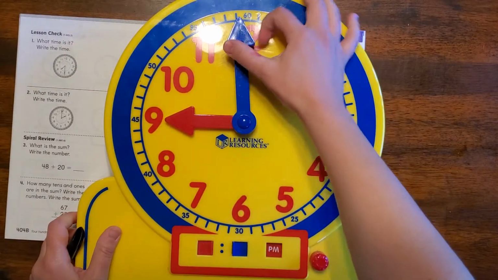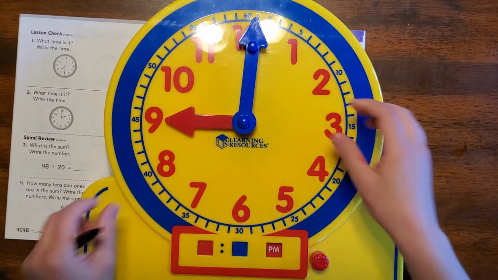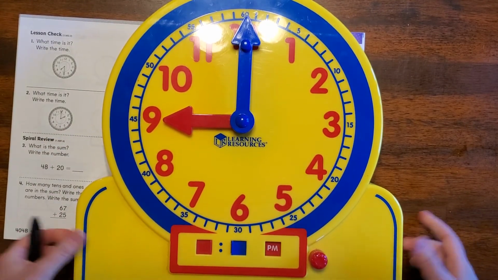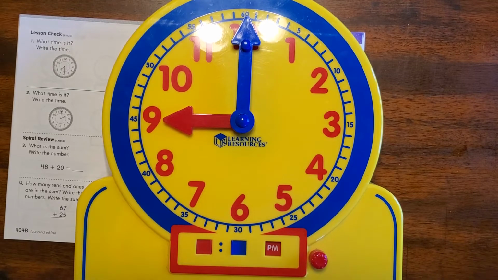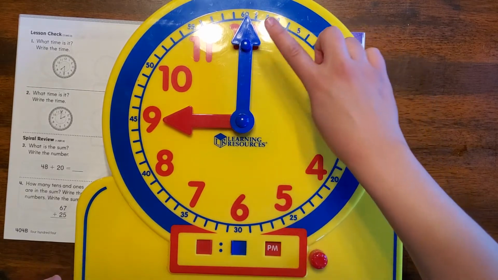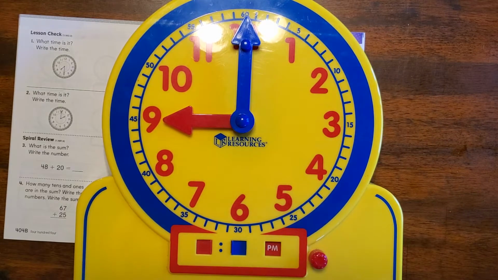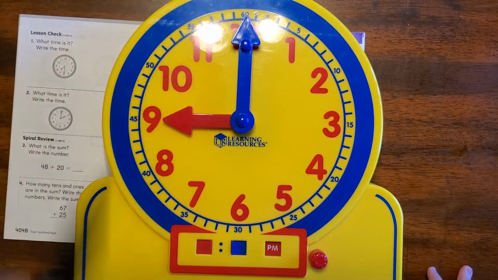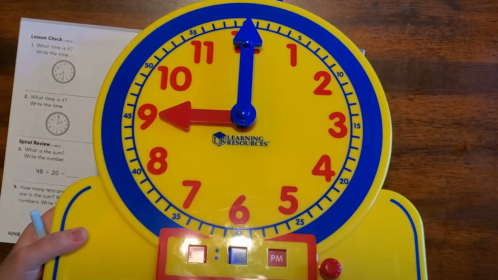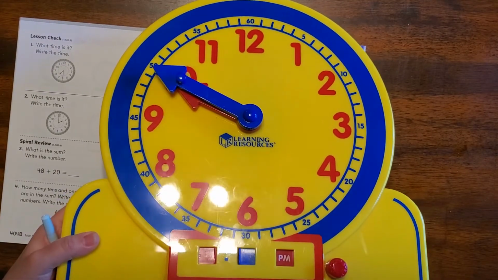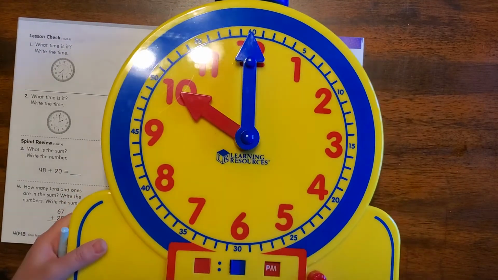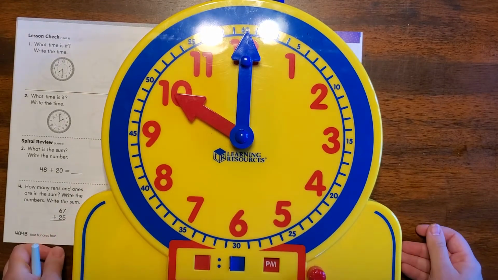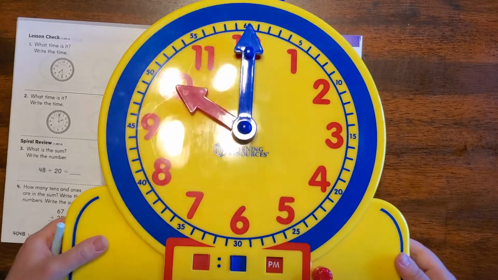All right, so when the hour hand is pointing directly to a number and the minute hand is pointing at the 12, that is what I like to call an o'clock number, because whenever you say that time, you're going to say o'clock with it. So right now it is 9 o'clock. Okay, so how about now? Go ahead and tell someone in your house what time it is. Wonderful, thank you so much.